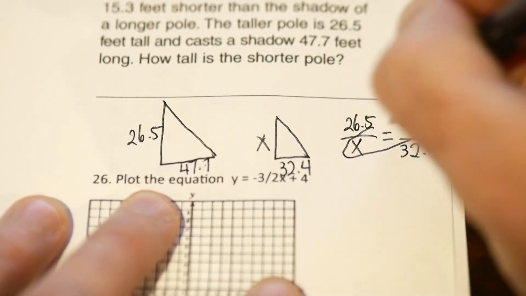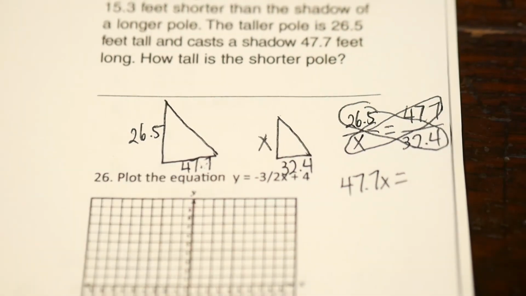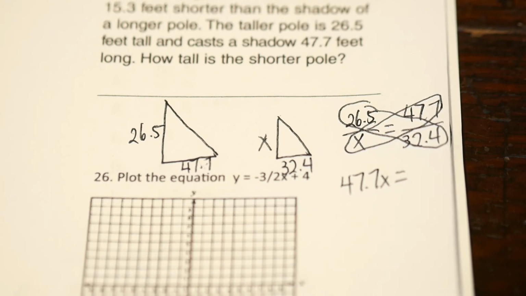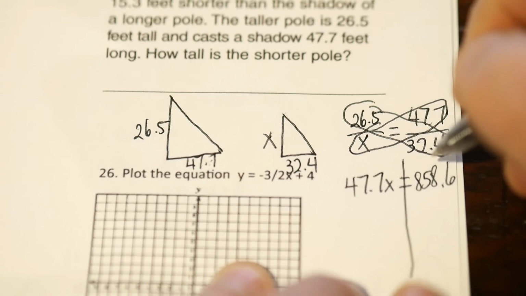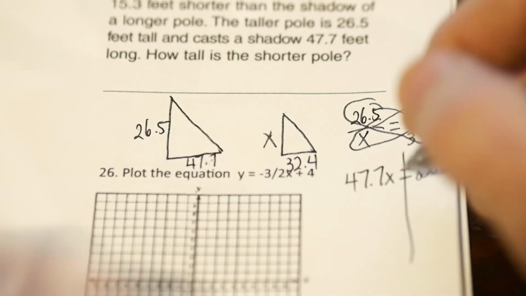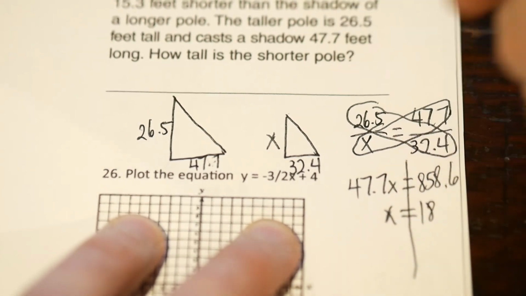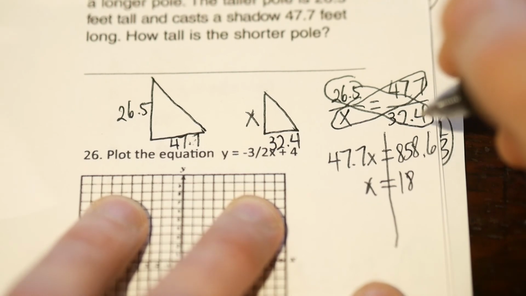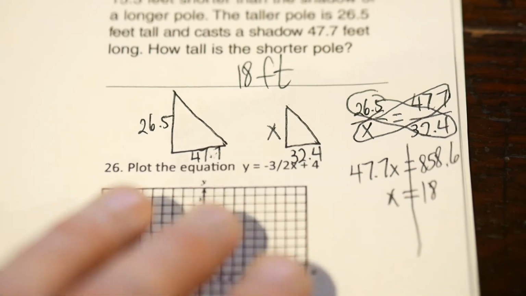All right, so I'm just going to cross multiply. I'm going to get 47.7x equals, okay, 26.5 times 32.4, and that is 858.6. All right, so then I was going to divide 858.6 by 47.7, and that just happens to come up with exactly 18. And so the answer to the question up here is that the shorter pole is exactly 18 feet tall.